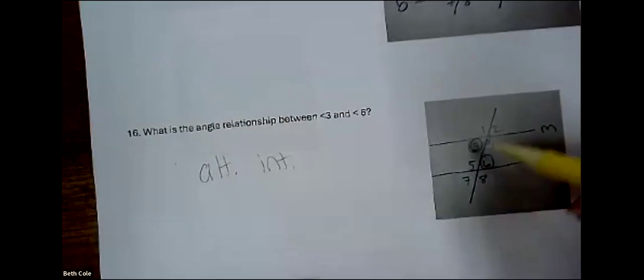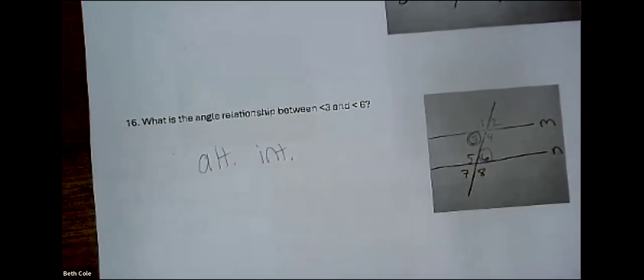And then the last one is just what pair are angle 3 and angle 6? So what do you think? 3 and 6. Yep, alternate because they're opposite sides, and interior because they're inside of the parallel lines.